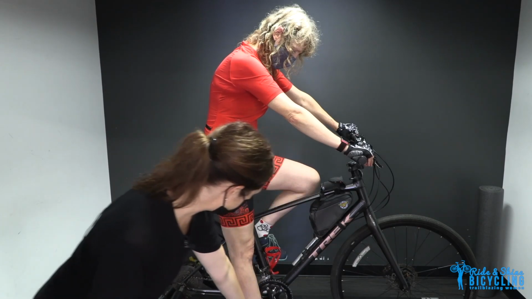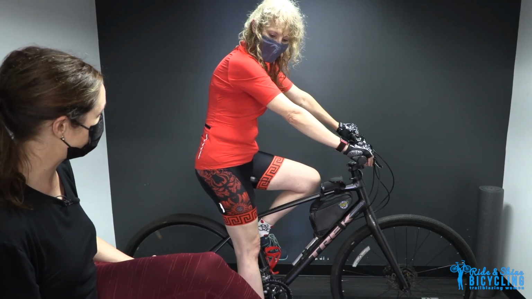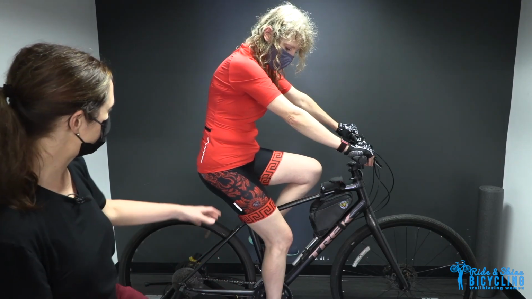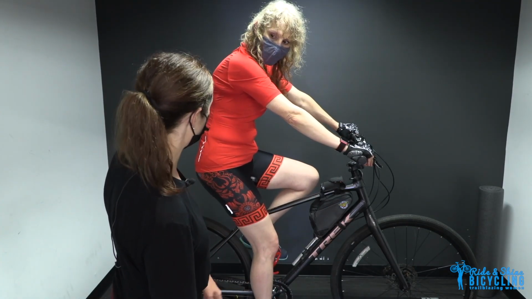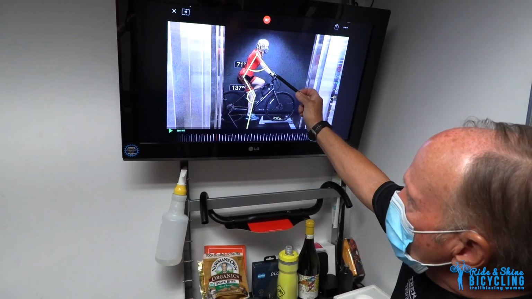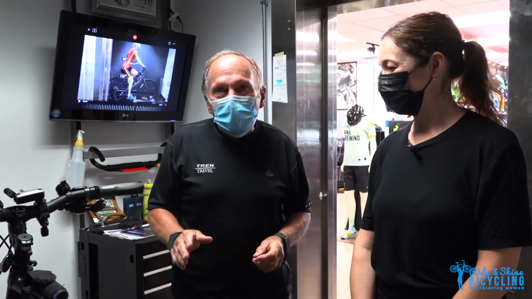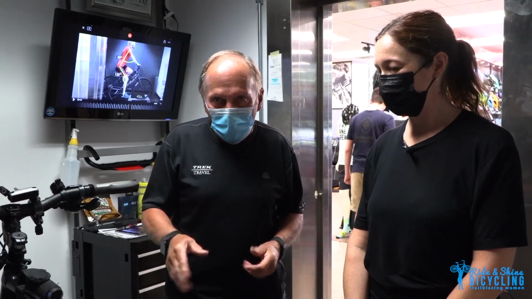Look at how low she is down there. So your heel is very, very far beneath your toe. That's an indicator to us that your seat's too low. Is that what is causing pain? Yes. This is a classic look at a bad fit. But it's what people do, not knowing what we know.